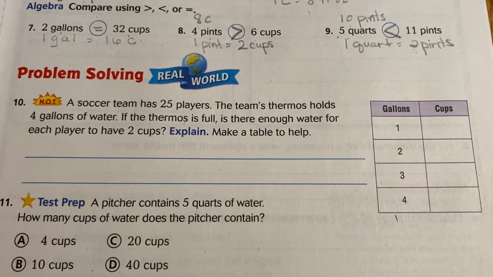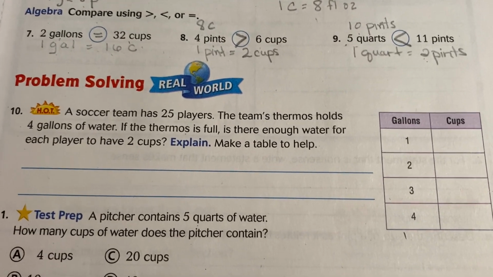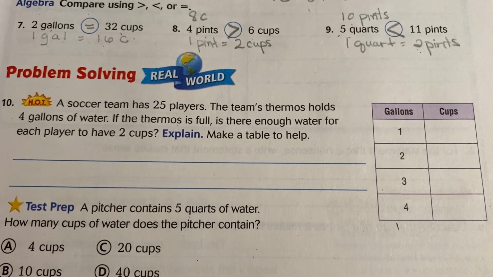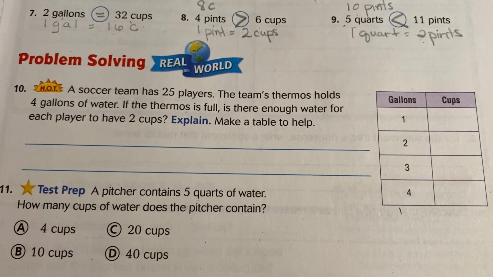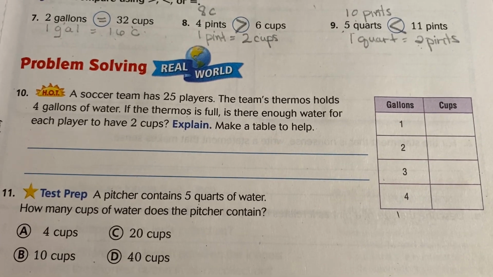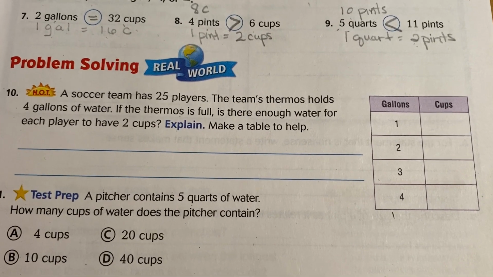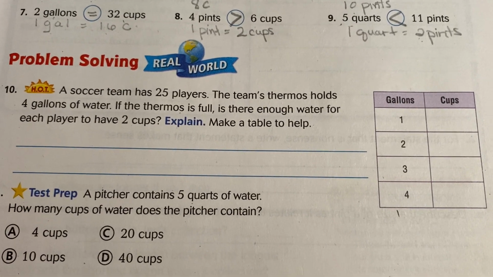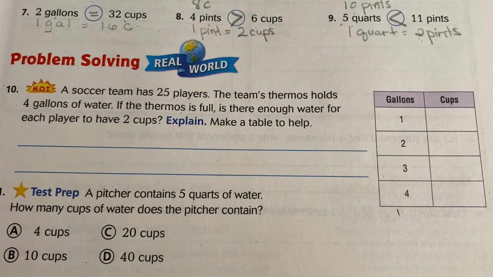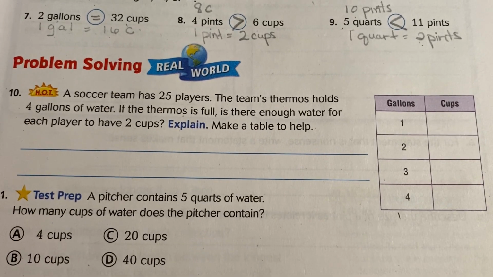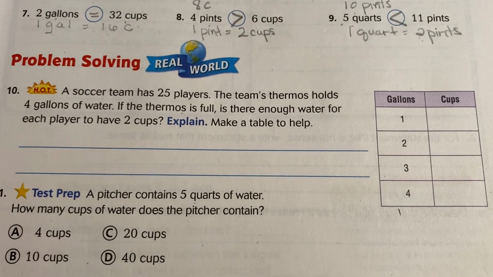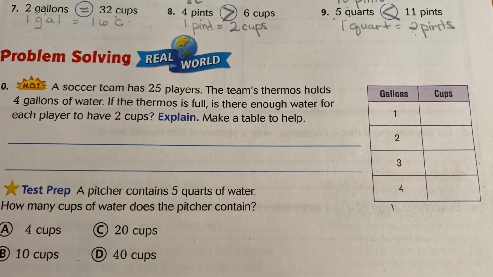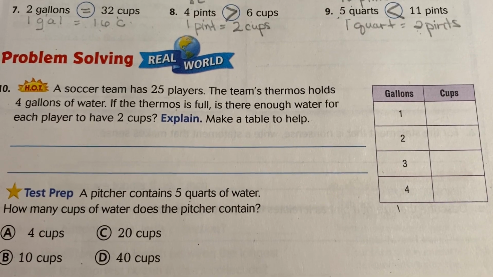When we're doing this, we need to explain, and it's helpful to make a table to help. So let's go ahead and fill in the table first, and then figure out how many cups they would need for the players. And if it holds 4 gallons, are there enough cups? I'll give you a little bit of time to work on that.